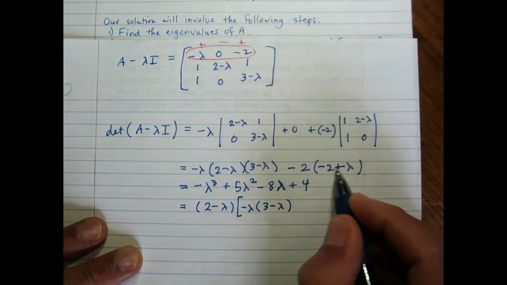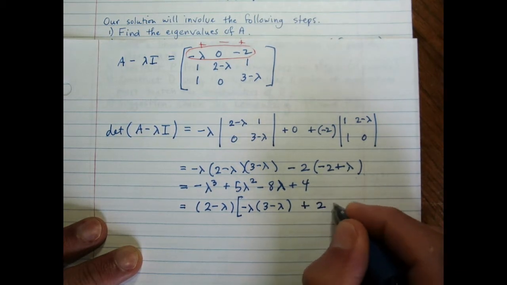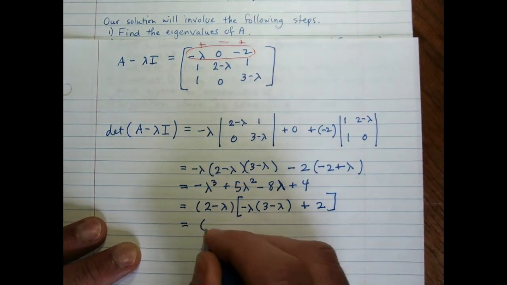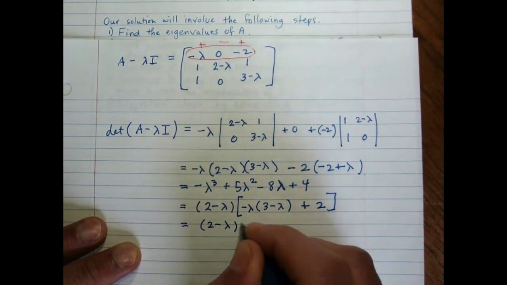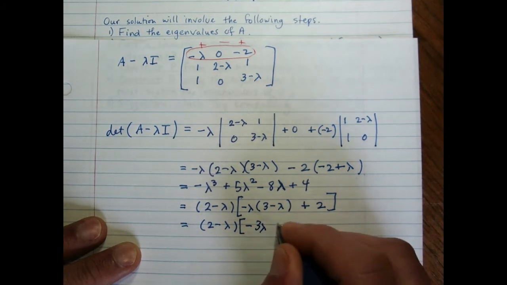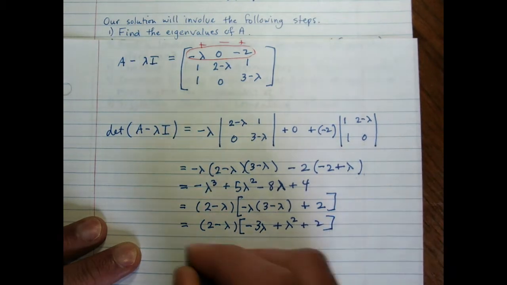If I factor out 2 minus lambda from here, it's like I'll have a plus 2 on the end. So I have 2 minus lambda times minus 3 lambda plus lambda squared plus 2.